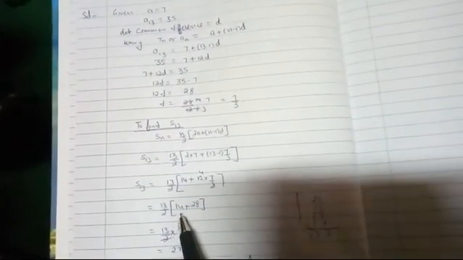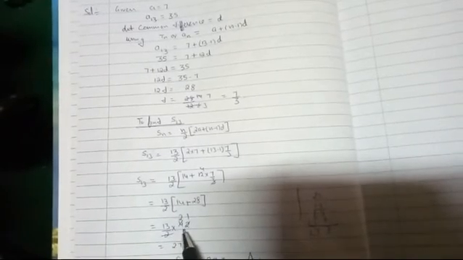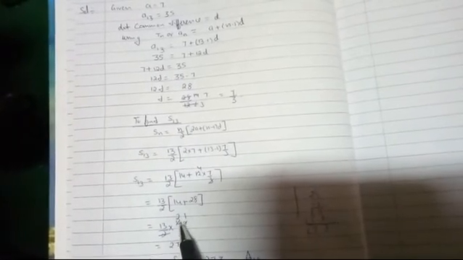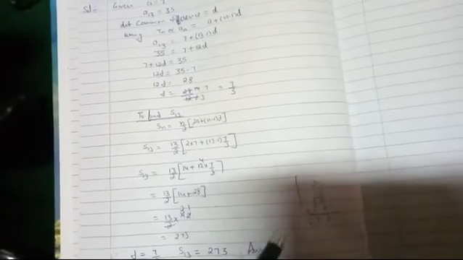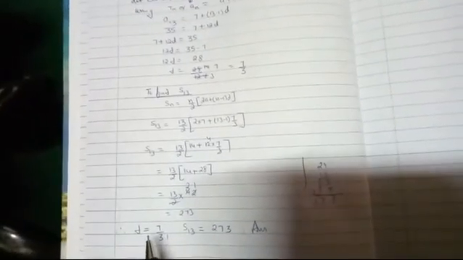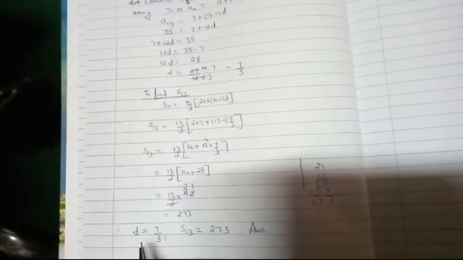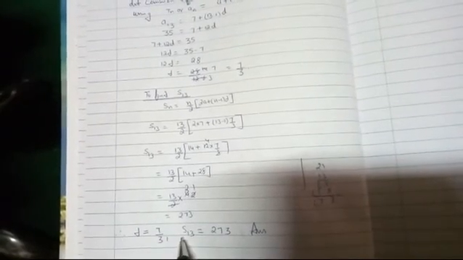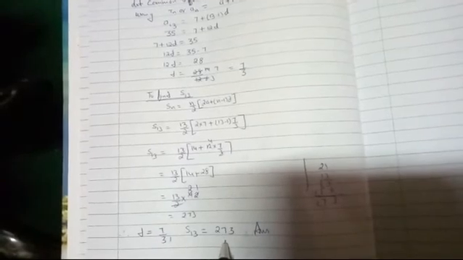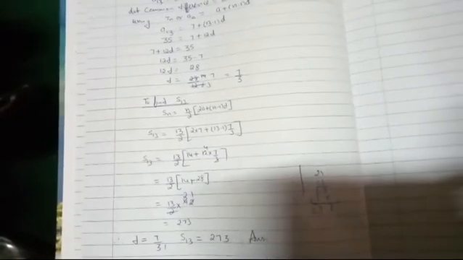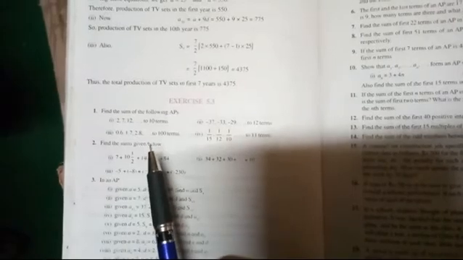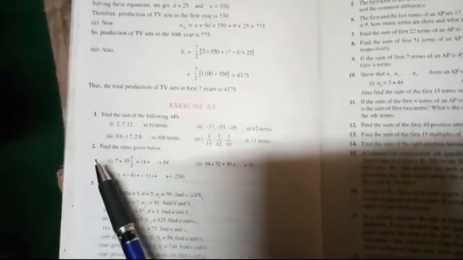By simplifying, we get 13 upon 2 into (14 plus 28), that is 42, and by cancelling and multiplying by 21, it comes to 273. So in this way we got the answers the question needs: the value of d is 7 upon 3 and S13 is 273. On the basis of these two types, you have to solve question number second.